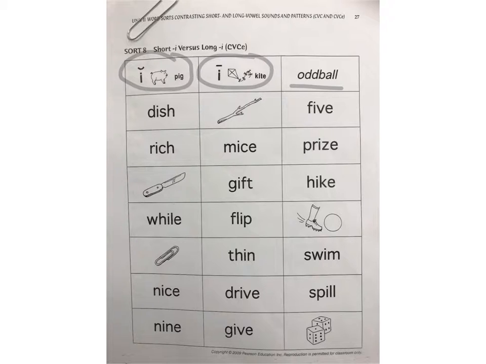Dish has that short I sound, and would fall under the I in pig header. And five has that long I sound, five, and would fall under the kite header.